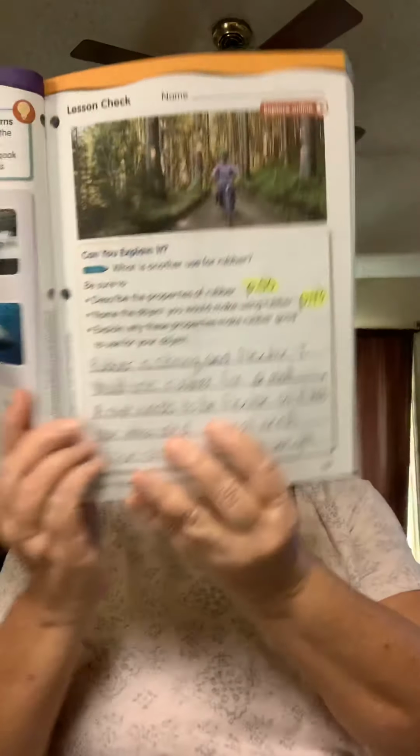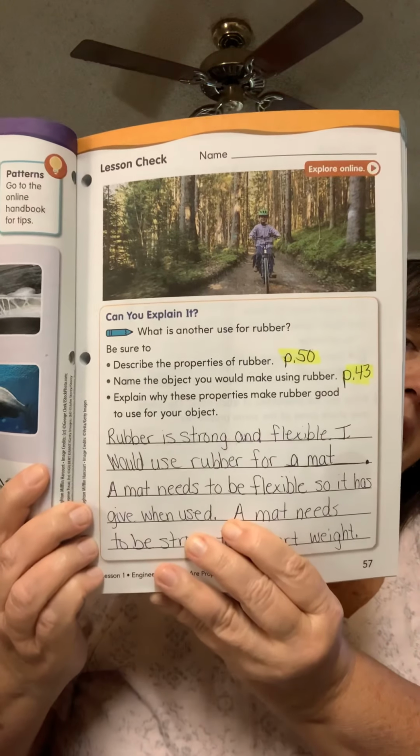And then you're going to tell me why that object needs to be strong and flexible, okay? Why it needs to be strong, why it needs to be flexible, okay? And I will send this today also, so you have those pages to look at. I may not send what I wrote about a mat, but I will send those things, okay?